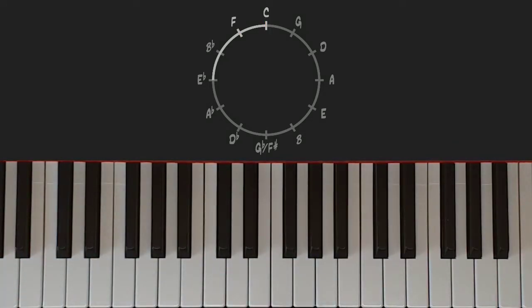Now again, without repetition. 1, 2, 3, 4.